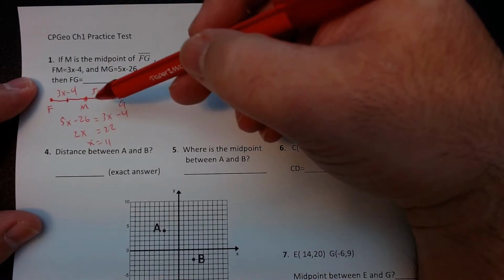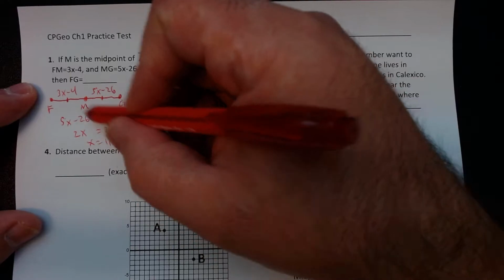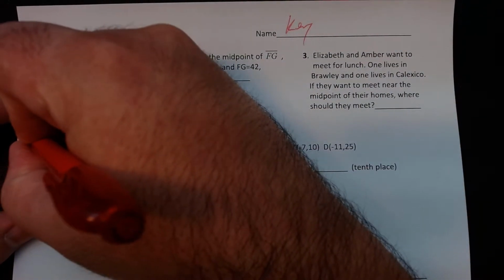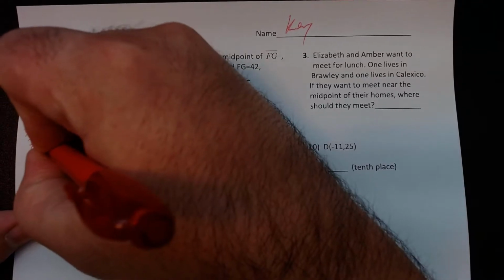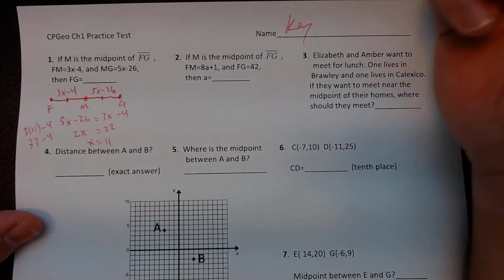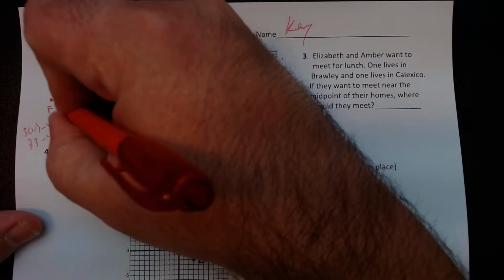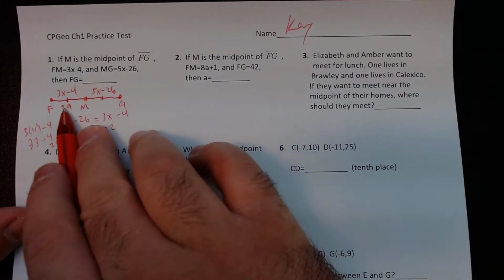So then I have to plug it back in to find one side, and I'm going to go, okay, 3 times 11 would be 33. So 3 times 11 minus 4, 33 minus 4, and then 33 minus 4 gives me 29. But 29 is still only this side on the left. The right side, I don't need to substitute it back in because I know it's the same. So if the left side's 29, the right side's also 29.